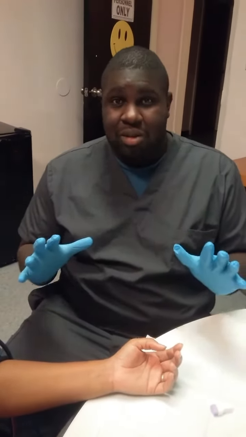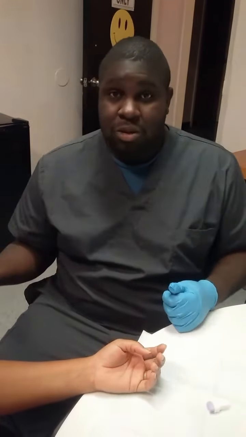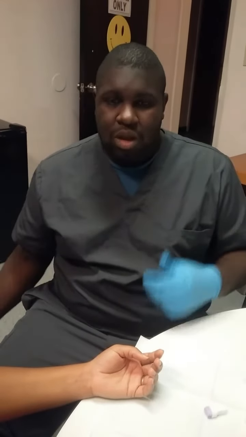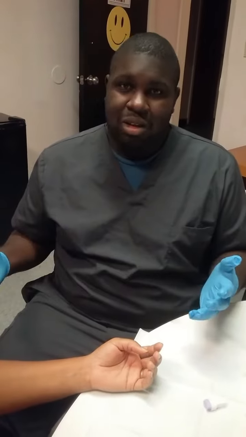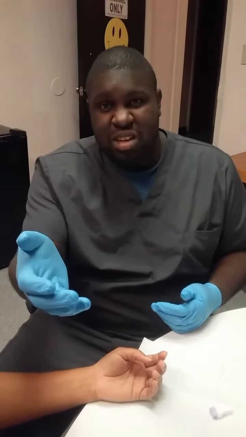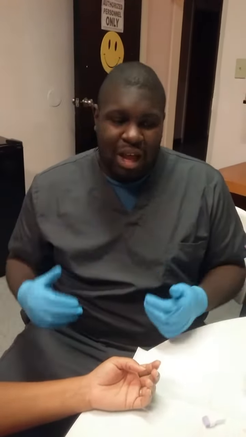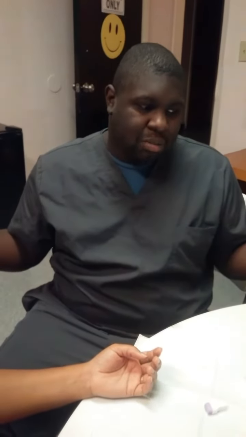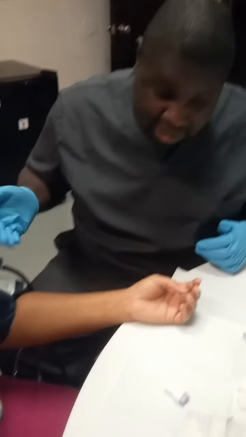Now there are some diseases that may cause an abnormal bleeding time, like leukemia, myelodysplastic syndrome, and other things of that nature. Vitamin C deficiency, alcohol intoxication, other factors like that could cause a high bleeding time, pretty much. Now back to that. Now we see she's done bleeding.